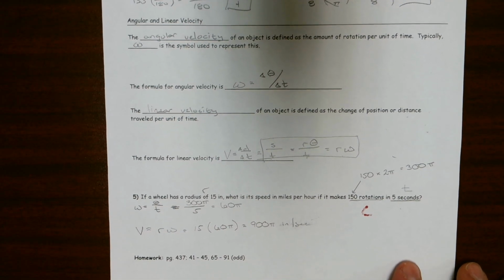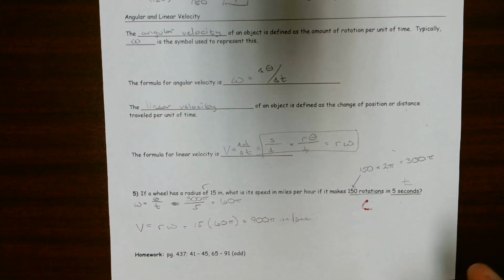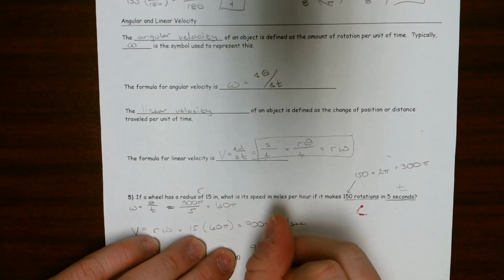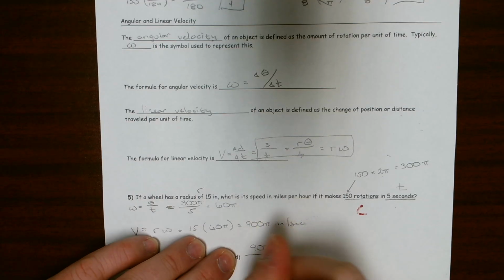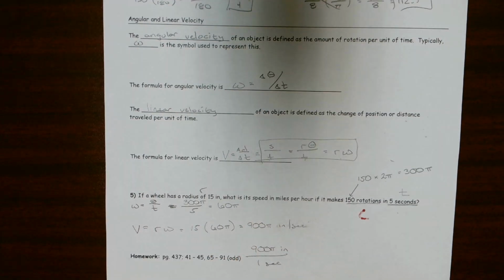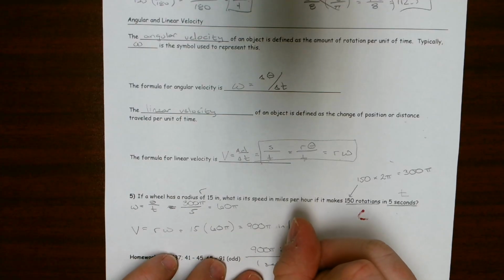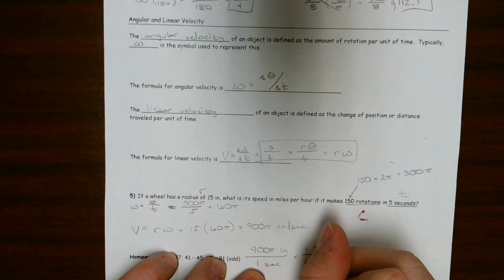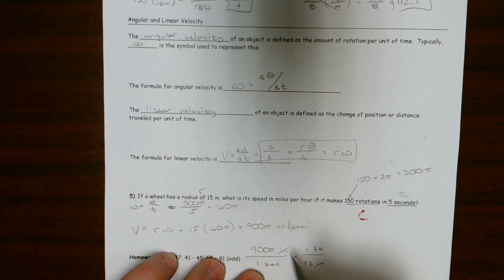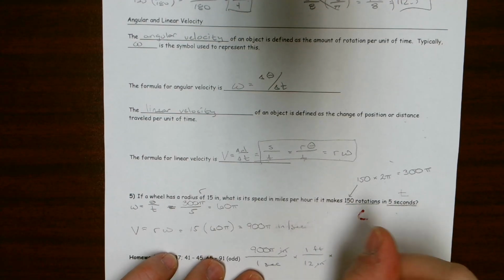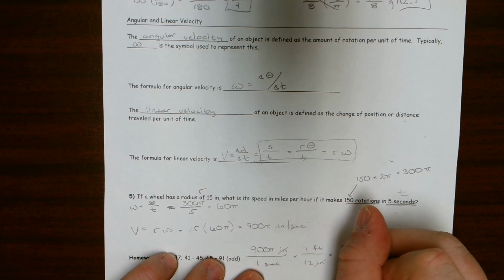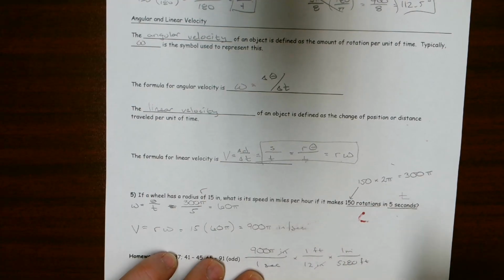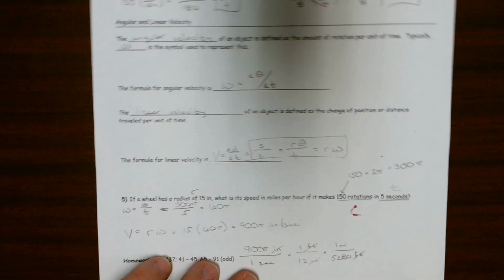Now last, to convert that to miles per hour, we need to do a little scale change like you guys have done in science class. First we need to multiply to get the inches to cancel out. So 1 foot per 12 inches, and you see that inches cancels out. We need to multiply by 1 mile per 5,280 feet, so it gets our feet to cancel out.